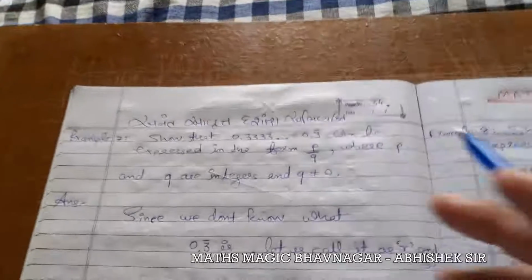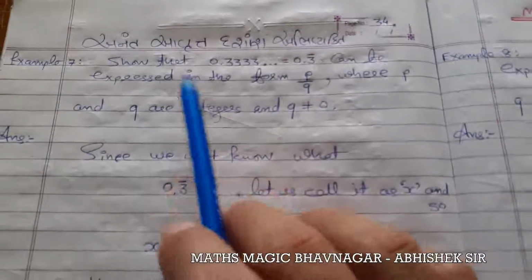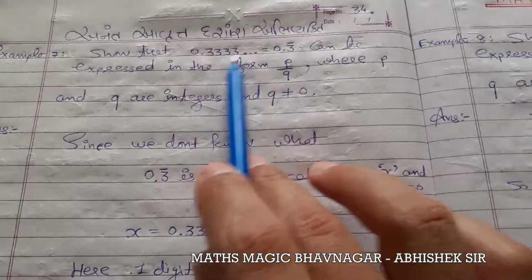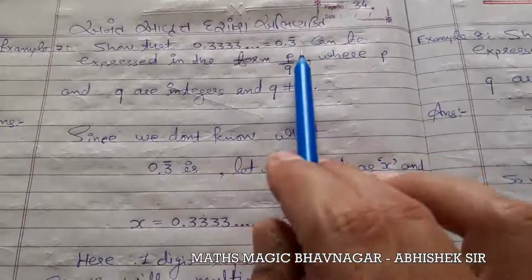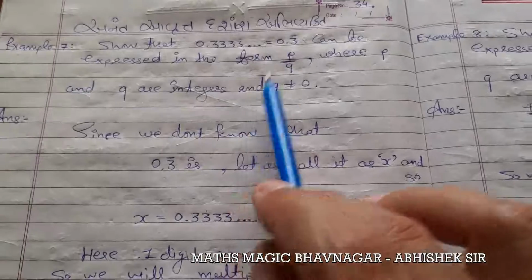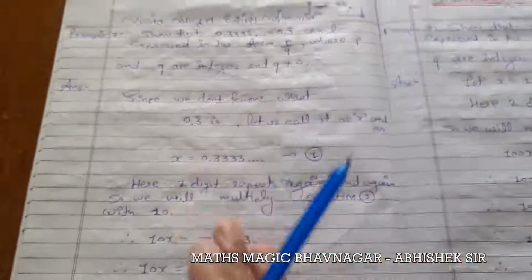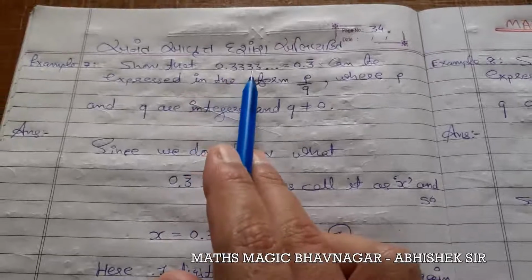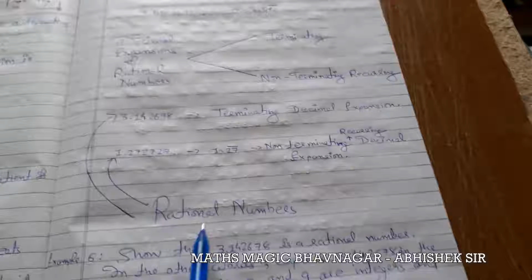Then they have discussed example number 7. Show that 0.3333..., that is 0.3 bar, because 3 is repeating itself, can be expressed in the form p by q, where p and q are integers and q is not equal to 0. Here we have to show 0.3333 in the form of p by q. Here we have already discussed the rational number.